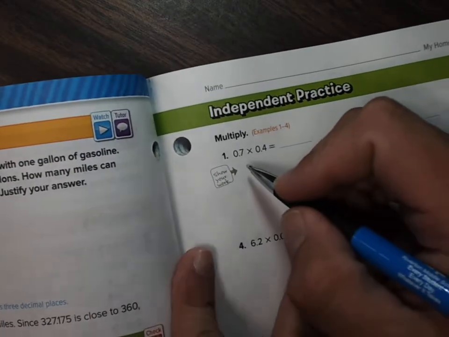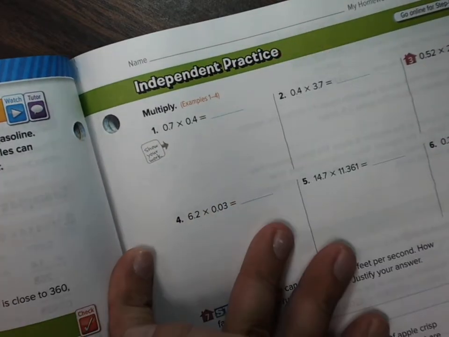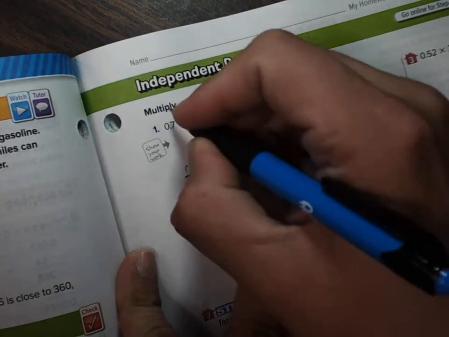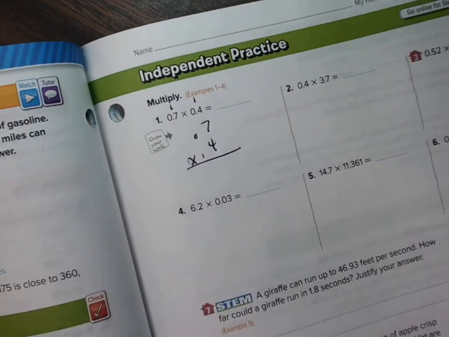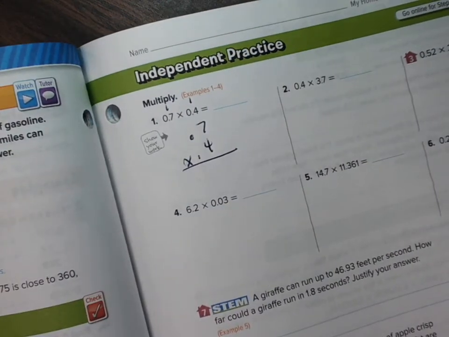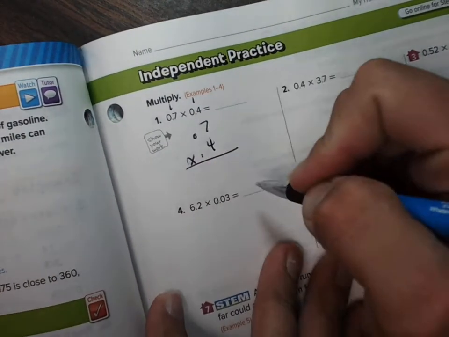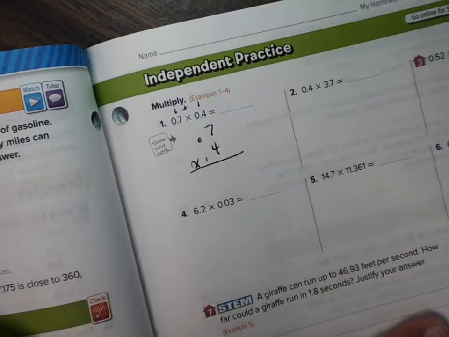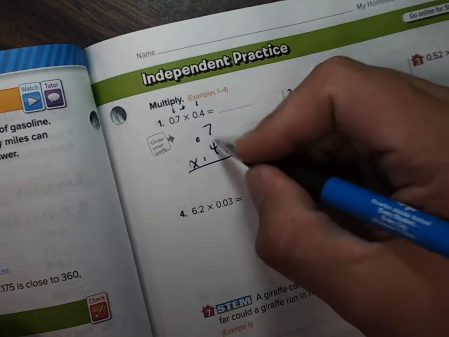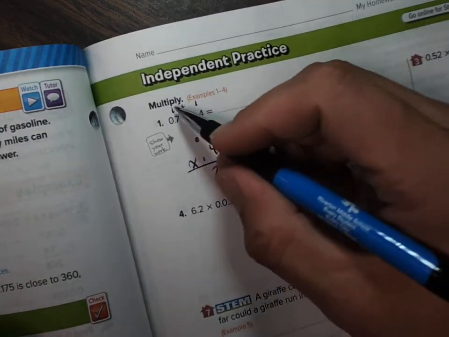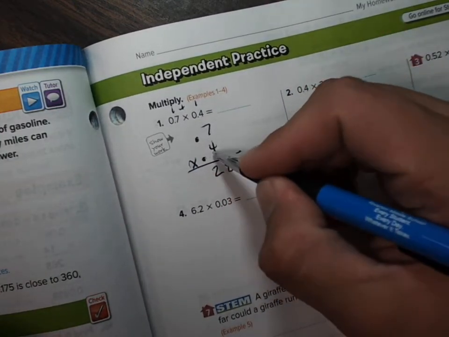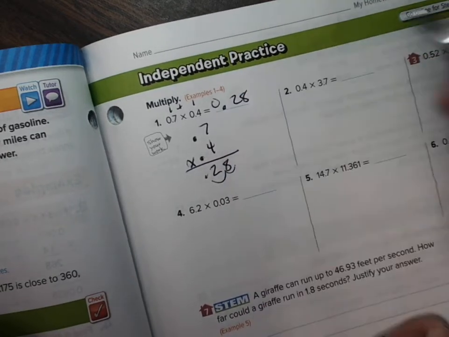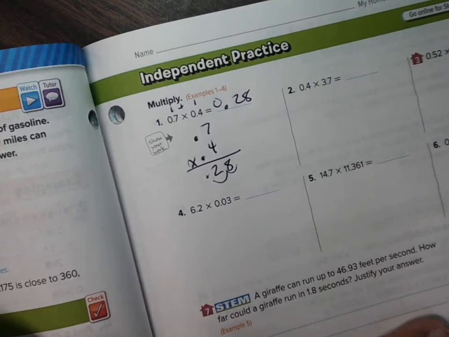So, jumping over to page 205. On number 1, we have 7/10 times 4/10. So, 0.7 times 0.4. This has 1 decimal place, and this one has 1 decimal place. So at the very end, we're going to add them up and move the decimal 2 times. 7 times 4 is 28. We move it 2 times because there's 1 and 1, so 1, 2. 28 hundredths. And you can add a 0 there if you want, you don't have to.